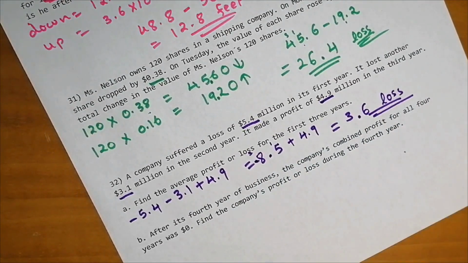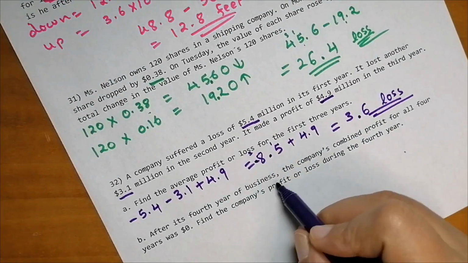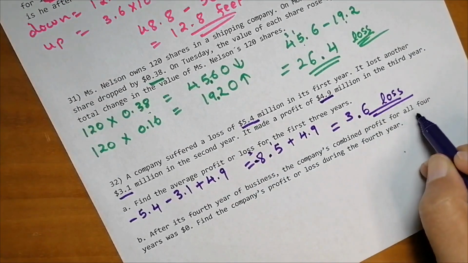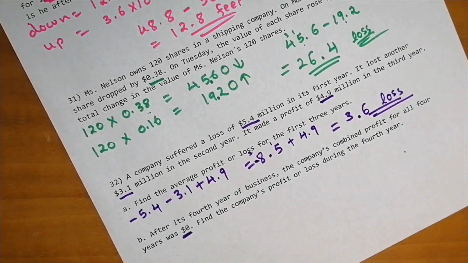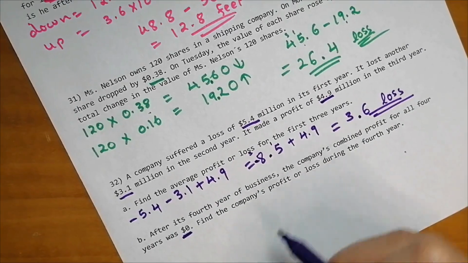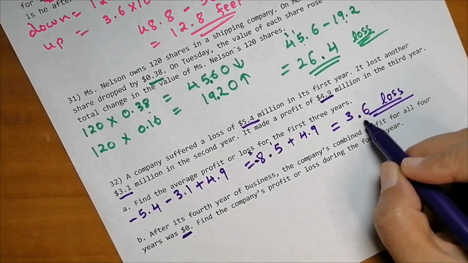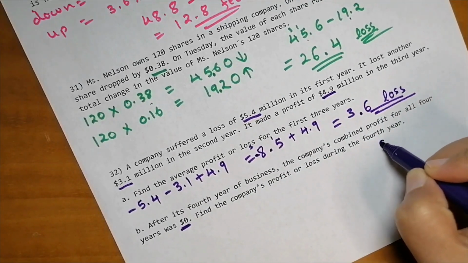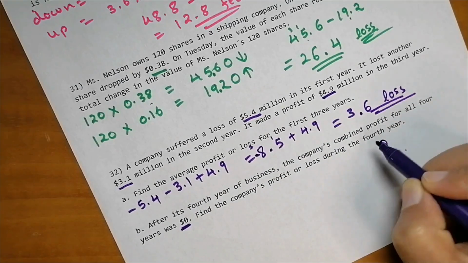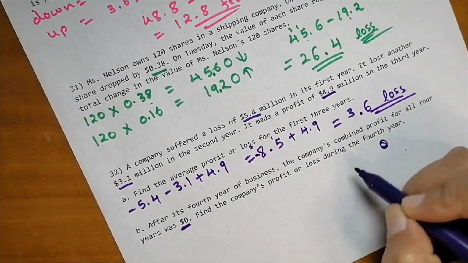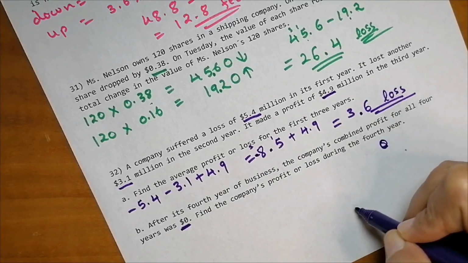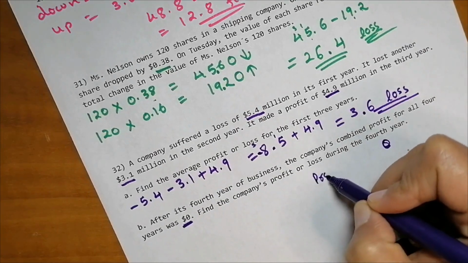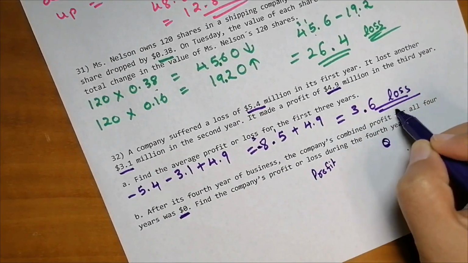Whatever their signs are. Then it says, after its 4th year of business, the company's combined profit for all the 4 years is 0. Find the company's profit or loss during the 4th year. So, at the end of 3 years, there is a loss of 3.6. And it says, at the end of the 4th year, it's at 0. Okay, so no loss, no profit. So, what is the 4th year? Did it make a profit or did it make a loss? It made profit, right? Because at the end of 3 years, it is at the loss.